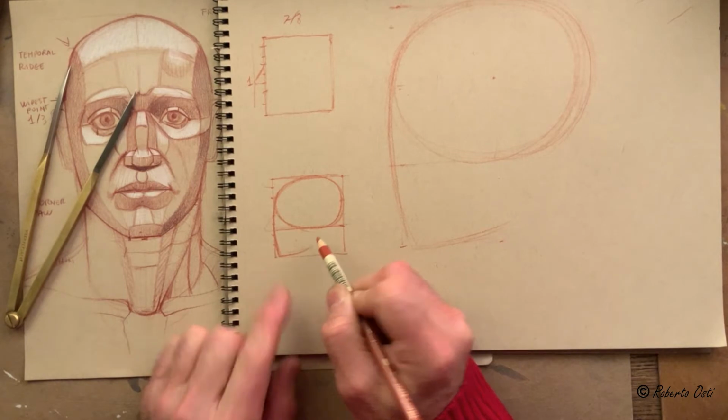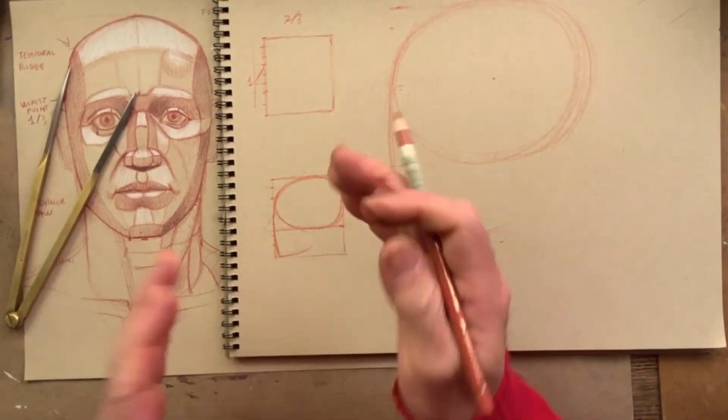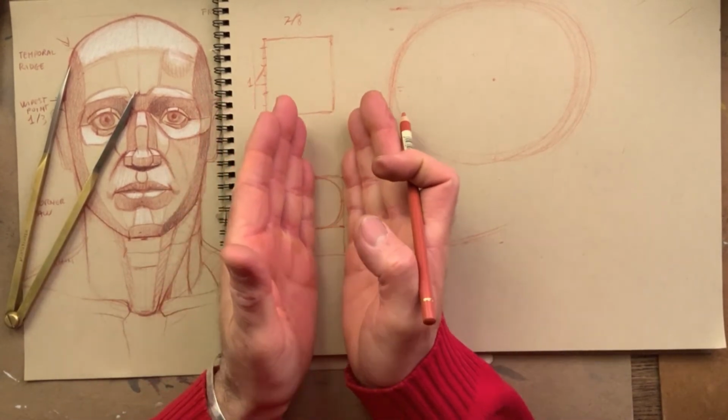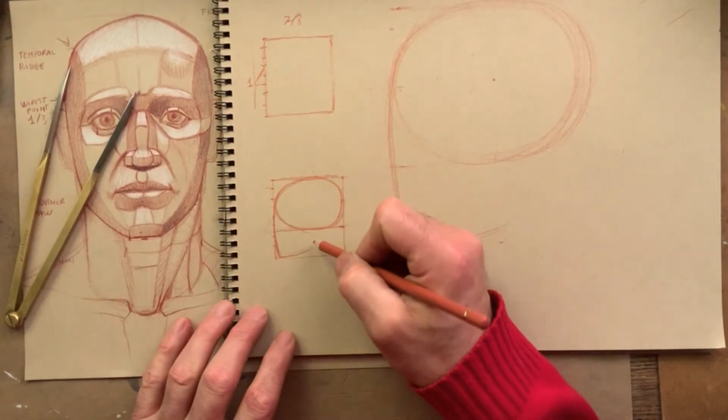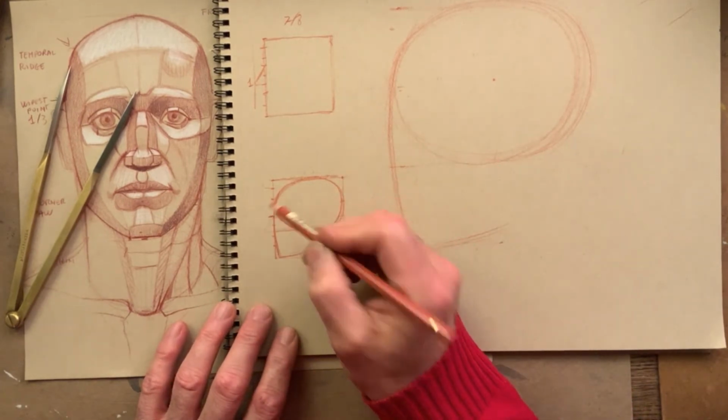But how far back do you have to go? The portion of the facial mask is slightly bigger than the portion of the back of the head. So the facial mask is about half a head. So I have here half a head.